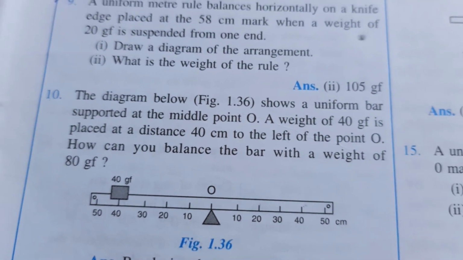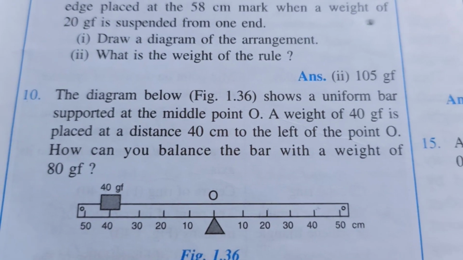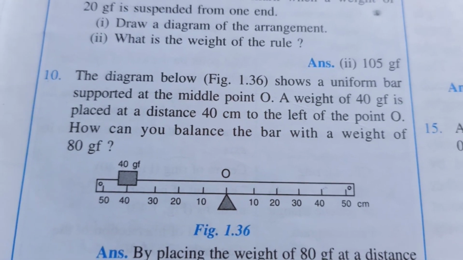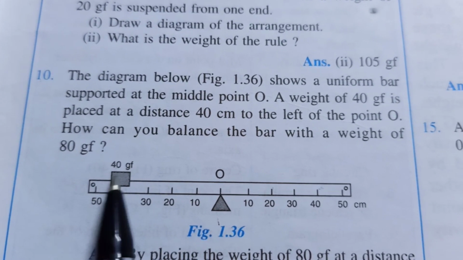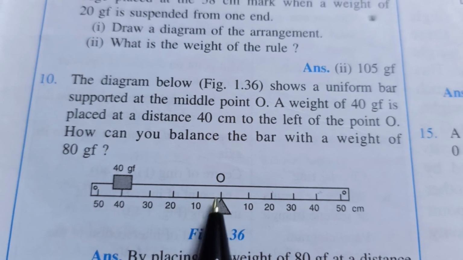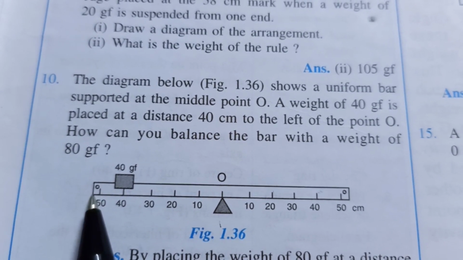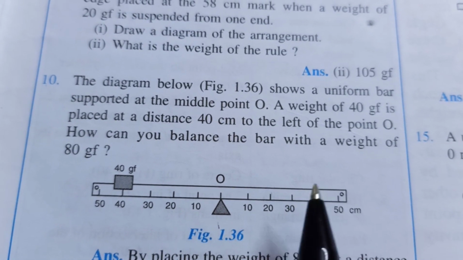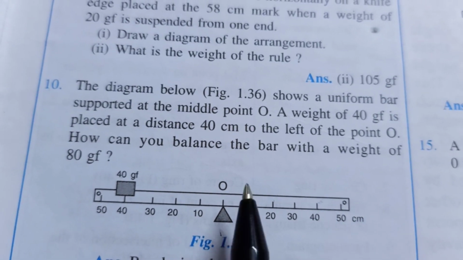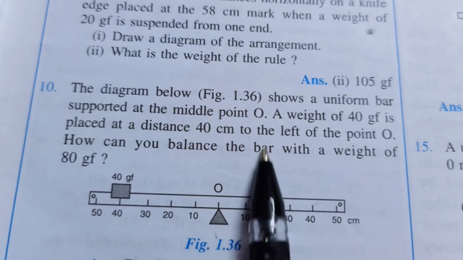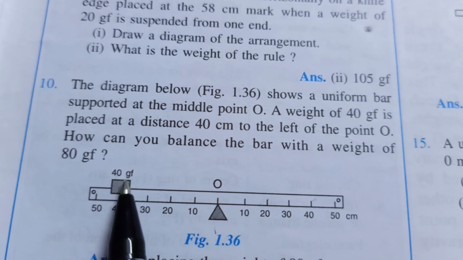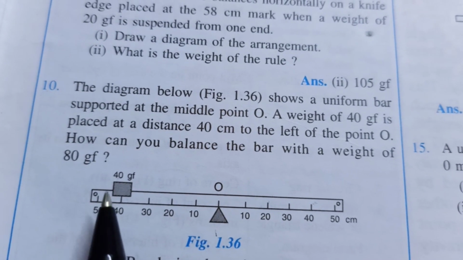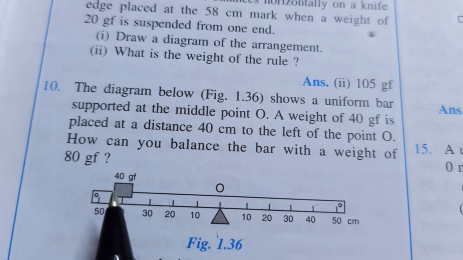So question number 10. The diagram below shows a uniform bar. This is a uniform bar. This is the 0 mark, then 10, 20, 30, 40, 50, then 60, 70, 80, 90 and 100 centimeters. So it is a meter rule, and it shows a uniform bar suspended at the midpoint and a weight of 40 gram force placed at the 40 centimeter mark to the left of this O. How can we balance the bar with a weight of 80 gram force?